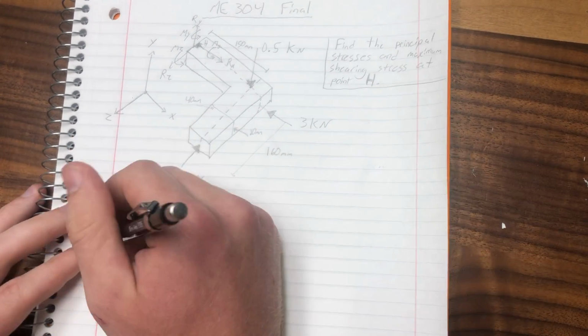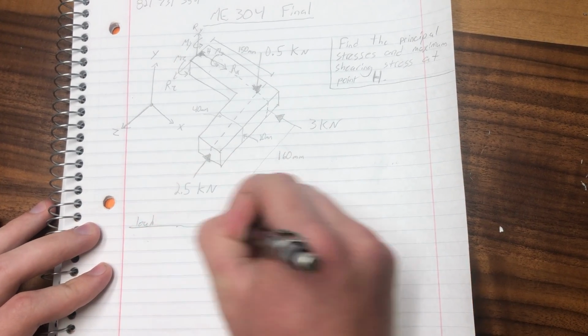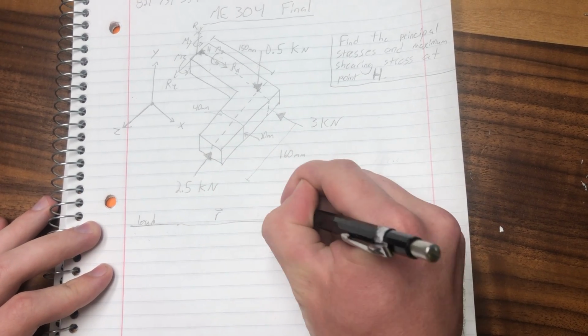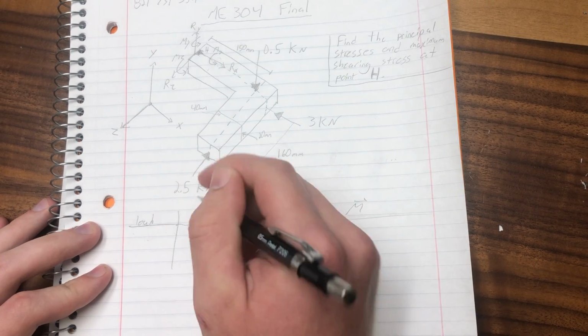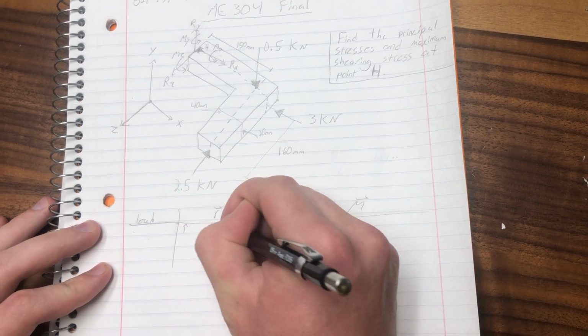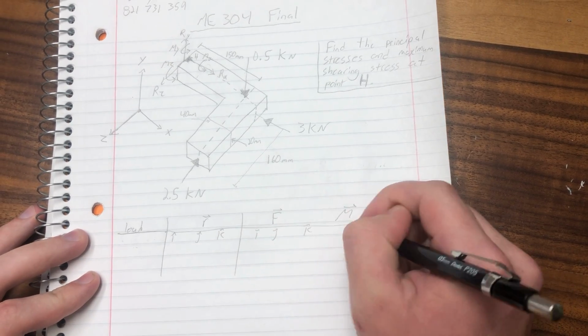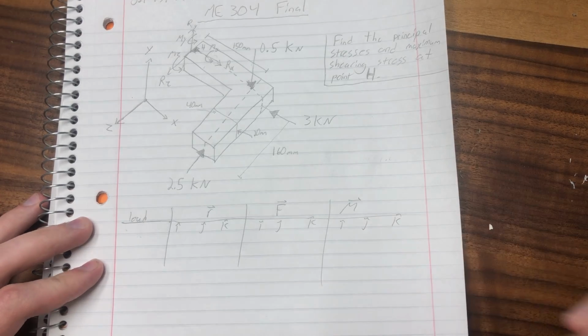first thing we'll do, we'll make a table with the position vector, the force vector, and the moment vector, each with i, j, k.